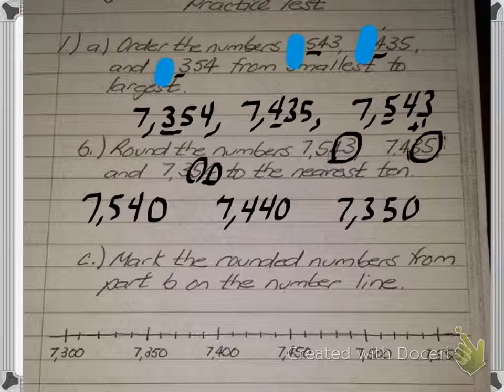So these are all 7,000s on our number line. So we can just look at the hundreds. 540. So the 500s are these right here. So we want 540. So this is 7,550 right here. So 40 is going to be before it. This is 7,500.